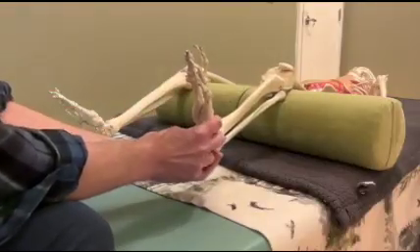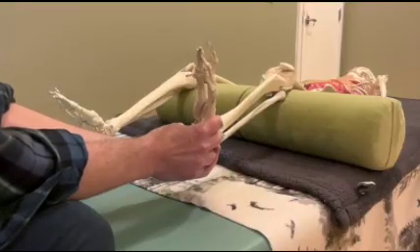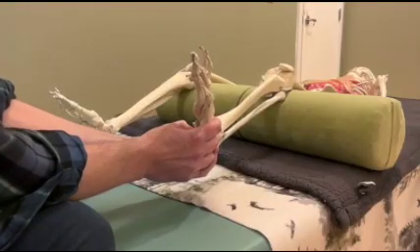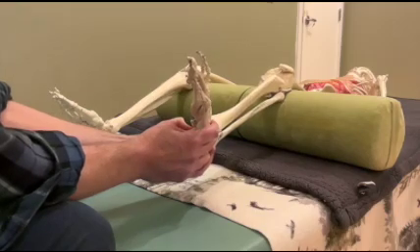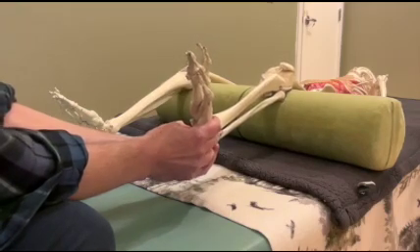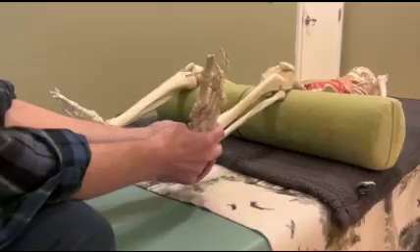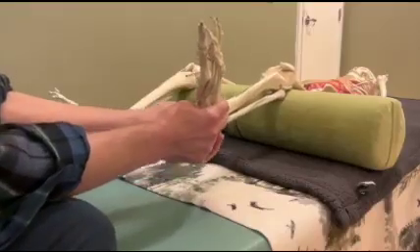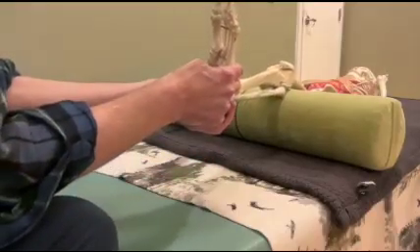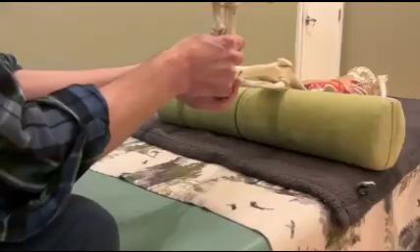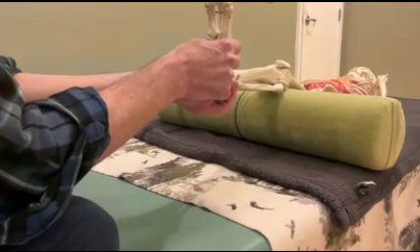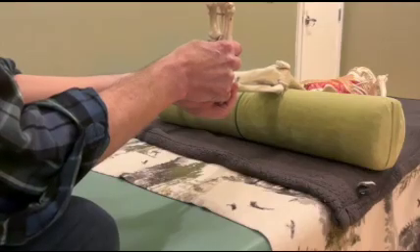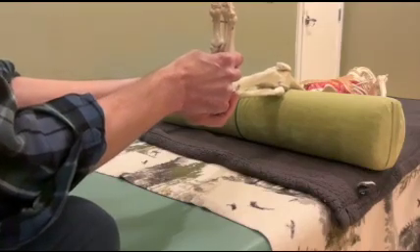And you can kind of contact the cuboid with the rest of the foot, and again we can create this downward spiraling motion. Or I can compress into the cuboid through the leg, into the pelvis, into the spine, toward the head.